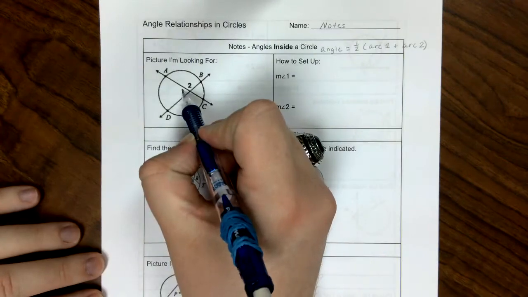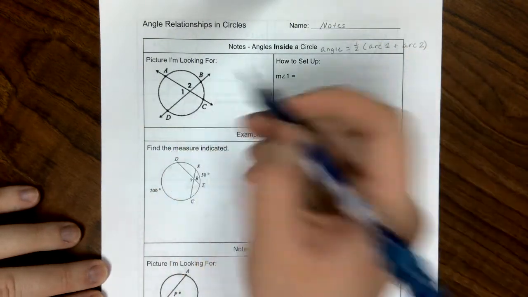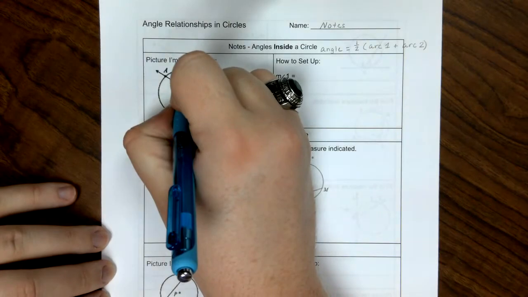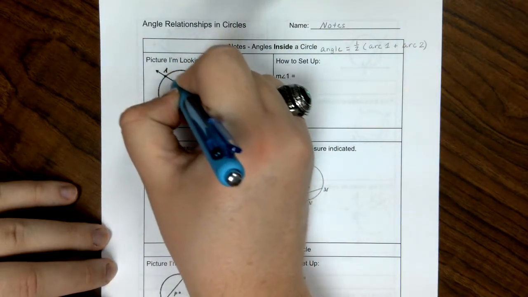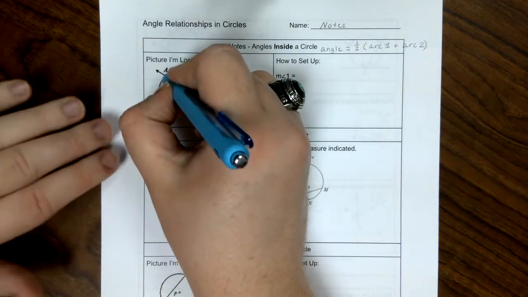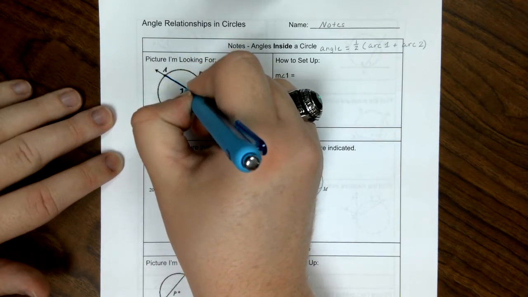And I've got angle 1 and angle 2 here, so we're going to follow this setup for angle 1. So let me switch to a pen. Angle 1 is right here. It is caught between those two. Those would be secants. So I'm going to highlight what I'm caught between.